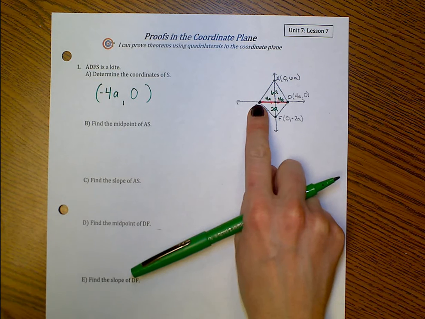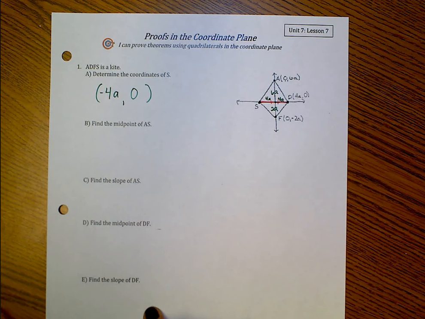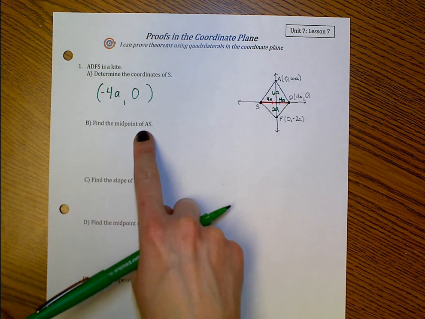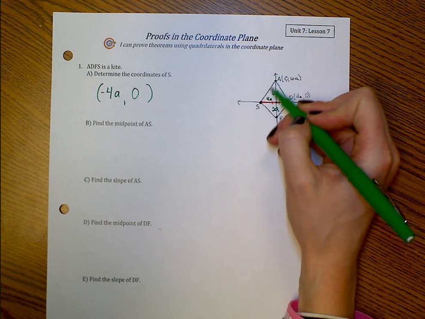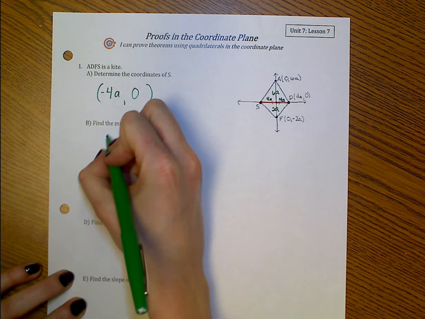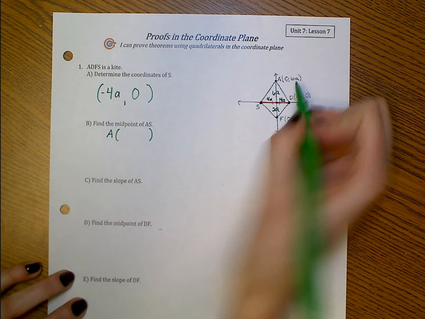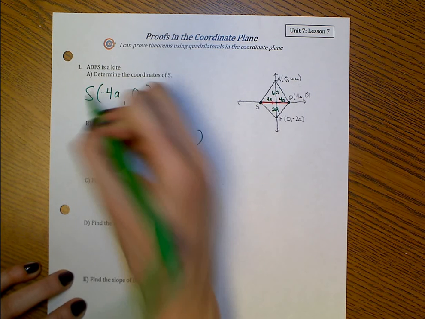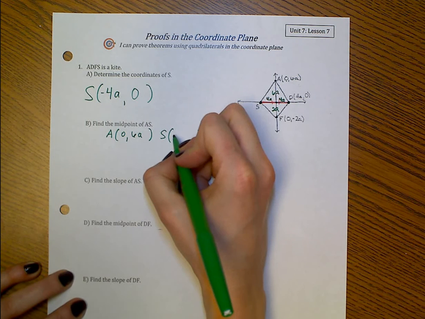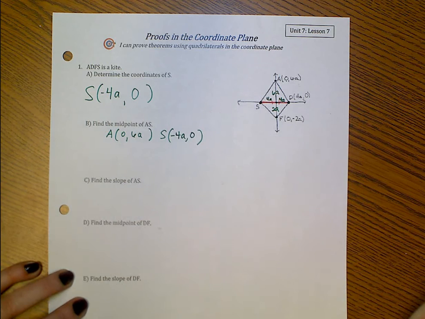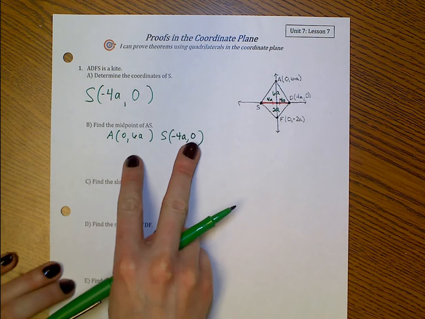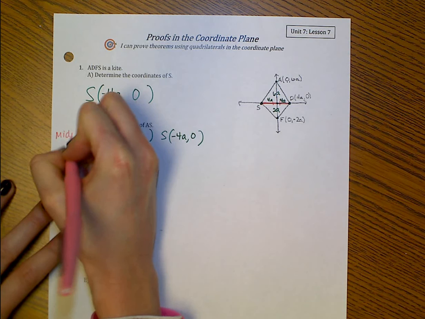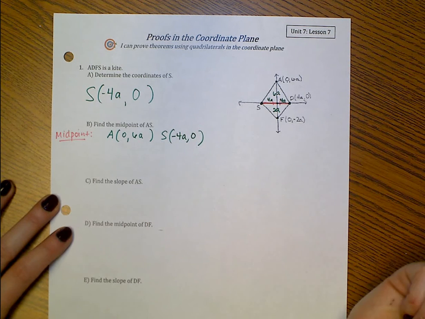Okay, so now that we've filled in point S, we can use and practice some of these formulas that we already know. So B says find the midpoint of AS. So that's this side right here. I'm just going to copy down the ordered pairs. So A is 0, 6a, and S is the ordered pair that we got up here for part A, which is negative 4a, 0. I want to find the midpoint. It would be useful to remember the midpoint formula. And if you don't remember it, maybe jot it down off to the left here.